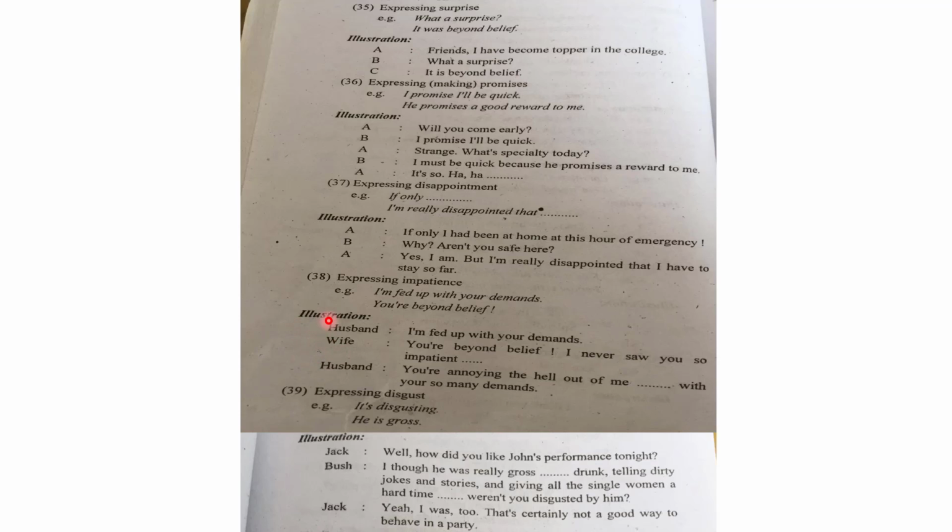So you have to realize that the same expression, for example, "you're beyond belief," here is used to express impatience, but earlier "it is beyond belief" was used to express surprise. So this is the beauty of the English language. It really matters on your tone, on the situation that you use it in, the communicative function, and the information that it relays. So it is said that English is a funny language. So we might as well have to deal with it.